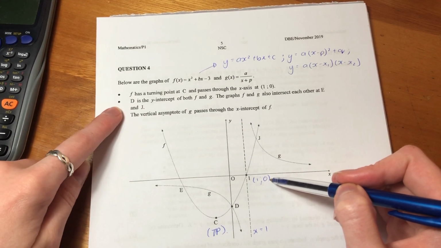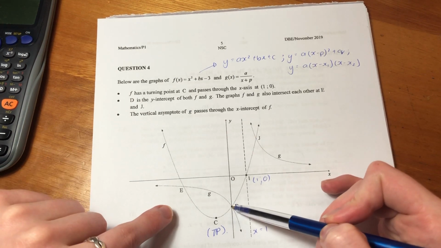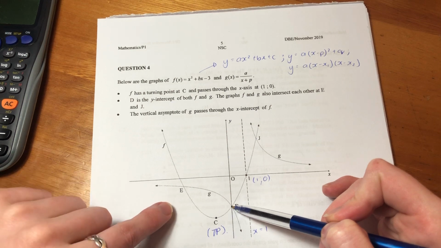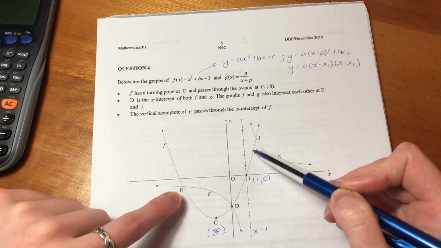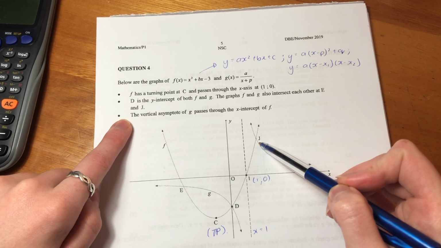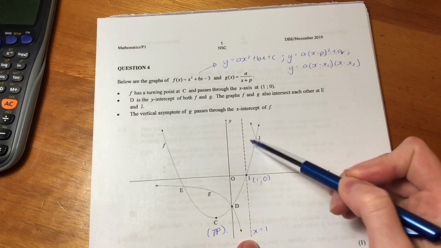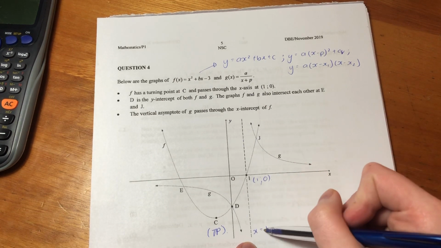Perfect. D is the y-intercept of both f and g. And the graphs f and g also intersect each other at e and j. Perfect. The vertical asymptote of g passes through the x-intercept of f. So we know that this asymptote over here is x equals 1.